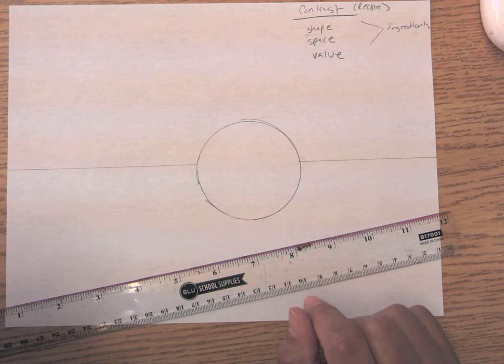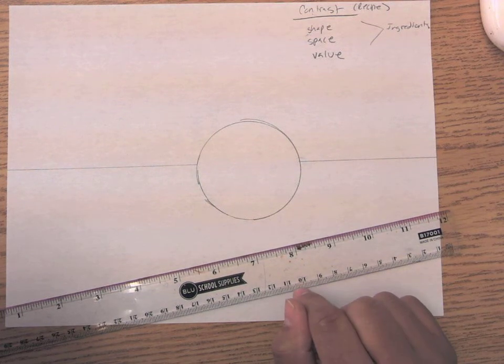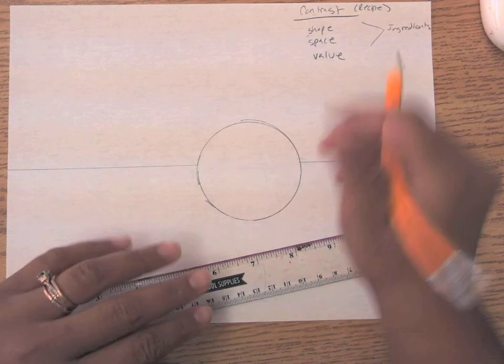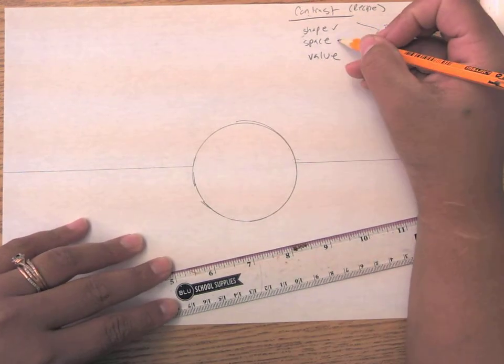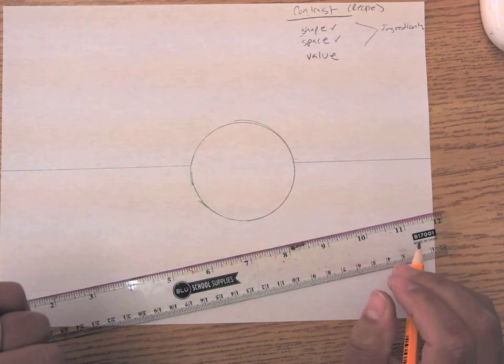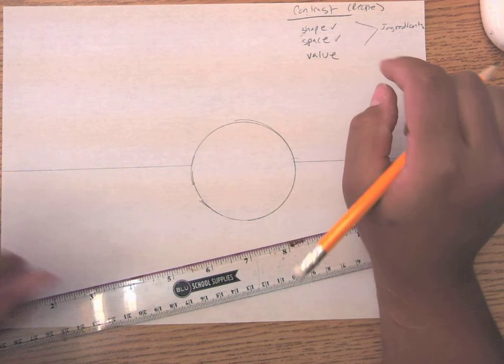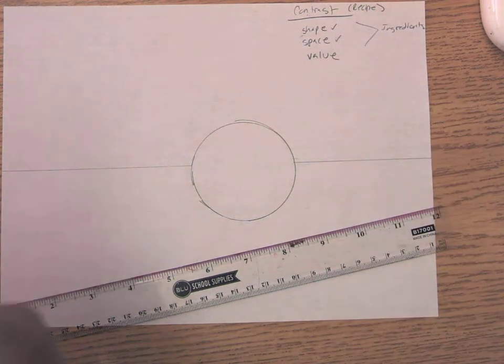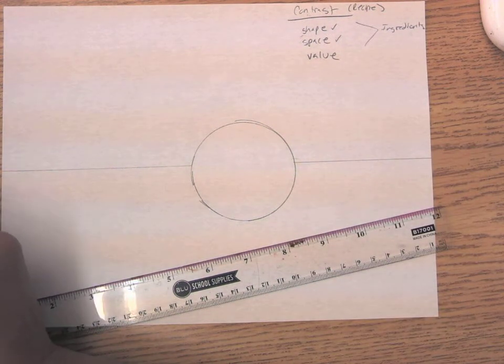All right. So now the next thing we're going to do is, so we have our shape, we have our space, and that was our room, right? Value. Let's go back to the definition of value. What in the world was that one? Who can tell me? What was that definition?